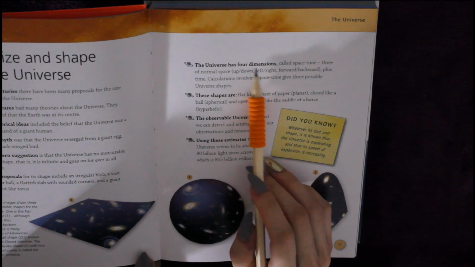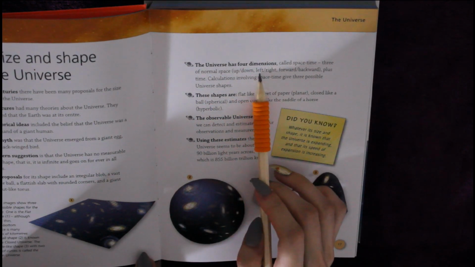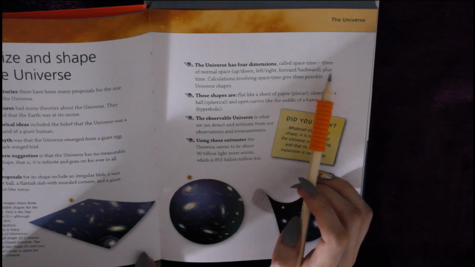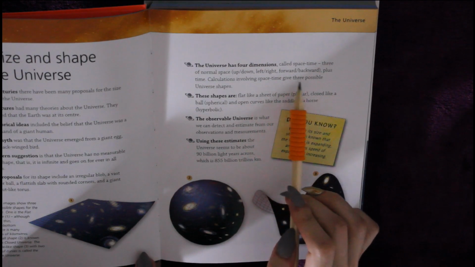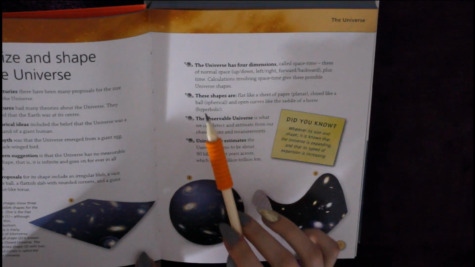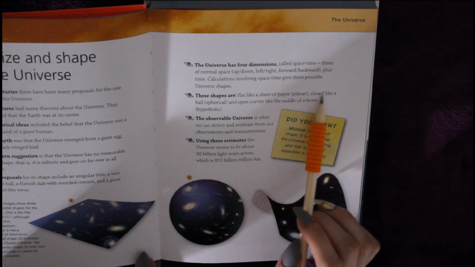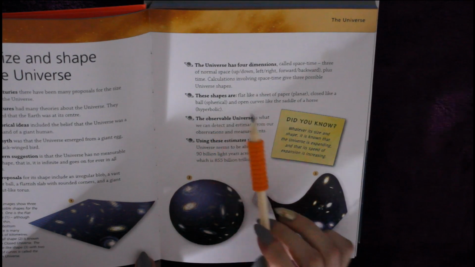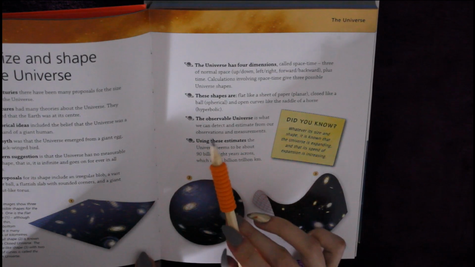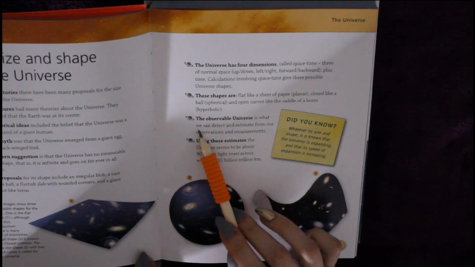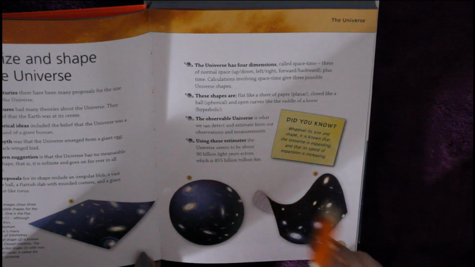The universe has four dimensions called space-time: three of normal space, up, down, left, right, forward, backward, plus time. The observable universe is what we can detect and estimate from our observations and measurements.